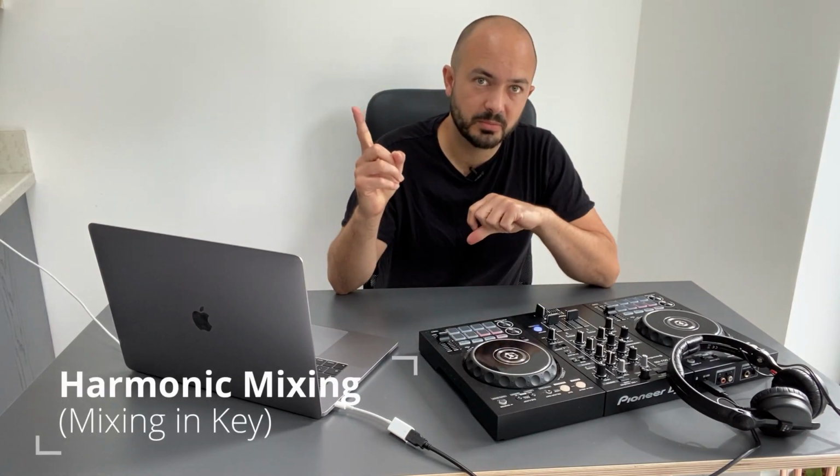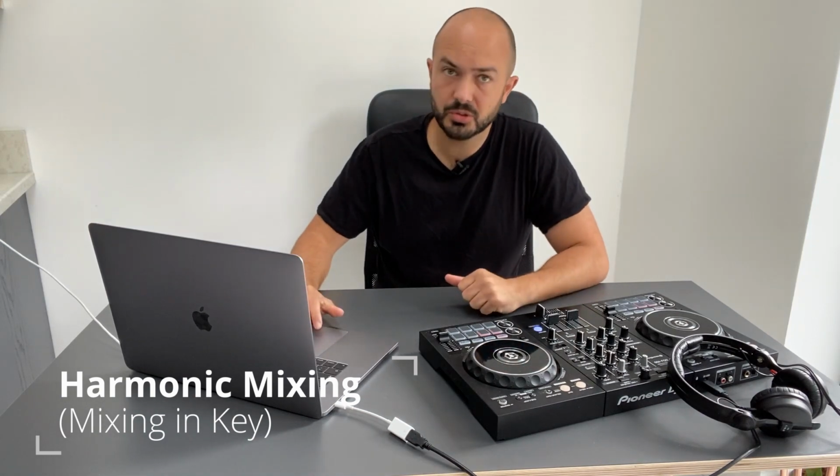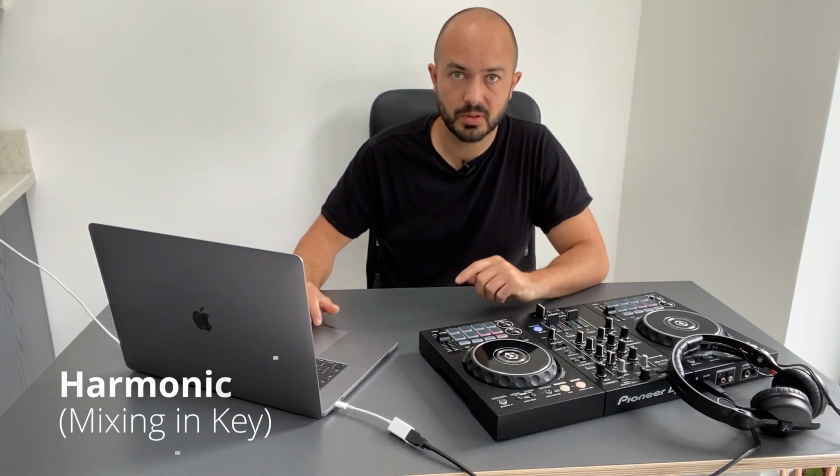One final tip before we go is harmonic mixing. So what's really interesting with house music is the key. So harmony is the same as key, so individual tracks have a different key in terms of the chords and the bass lines that they're playing. And what's important to know is that individual tracks work really well together.